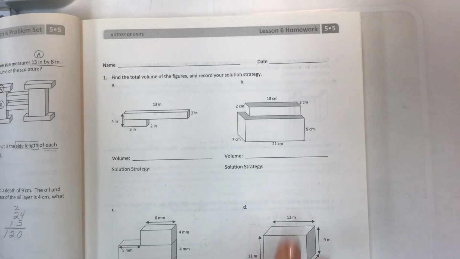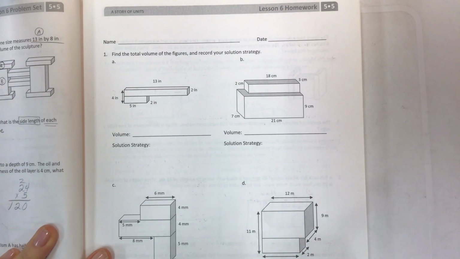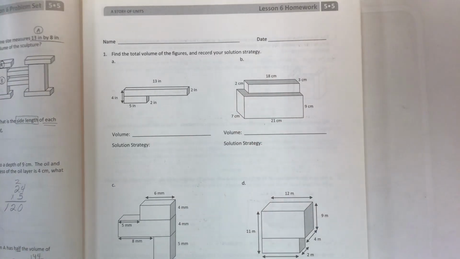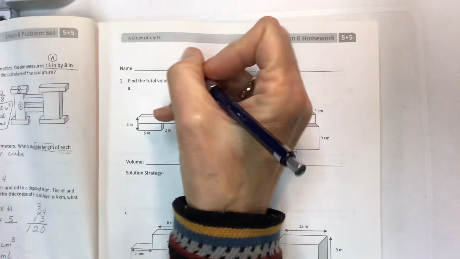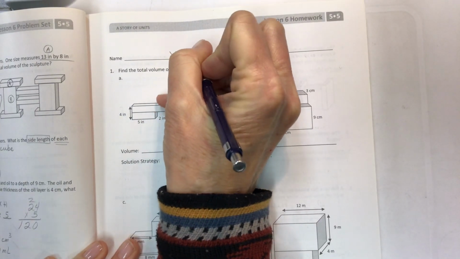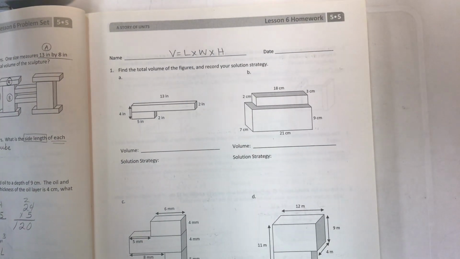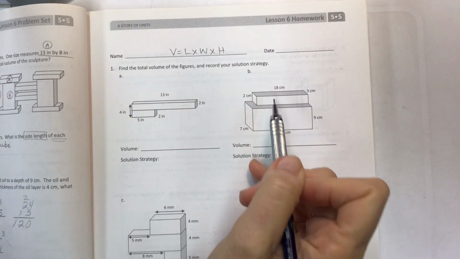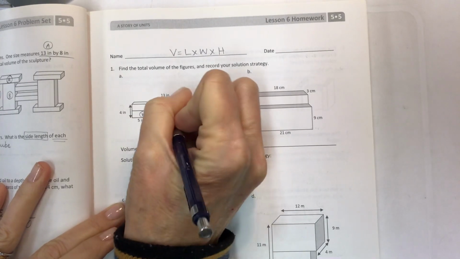And as you can see from the problems here, we're going to have a lot of calculating to do today. The objective at the bottom is to find the total volume of solid figures composed of two non-overlapping rectangular prisms. And because they're rectangular prisms, you can use your formula, volume equals length times width times height. Be careful to keep track of what you're multiplying so that you don't mix up or solve too much.